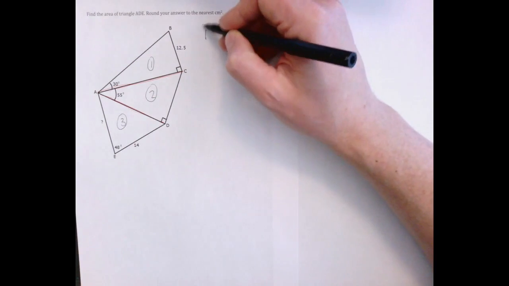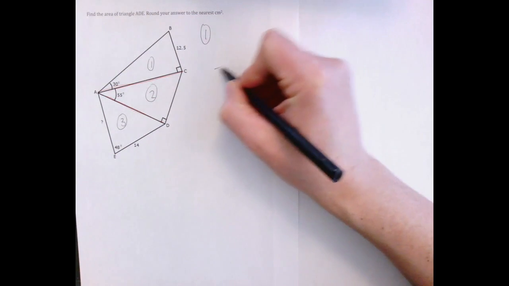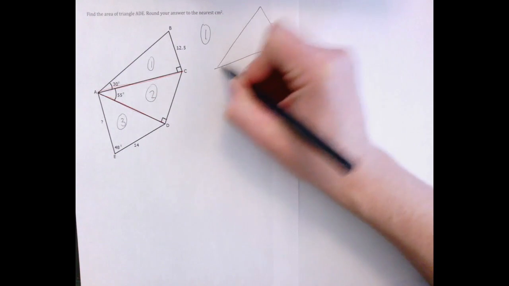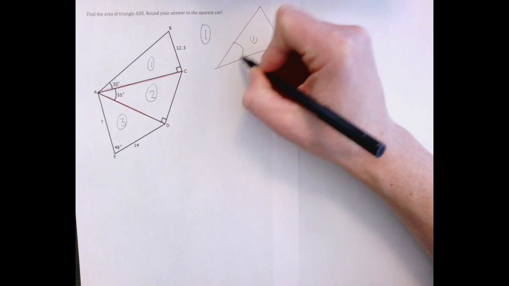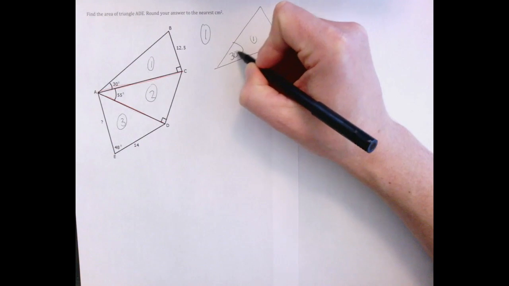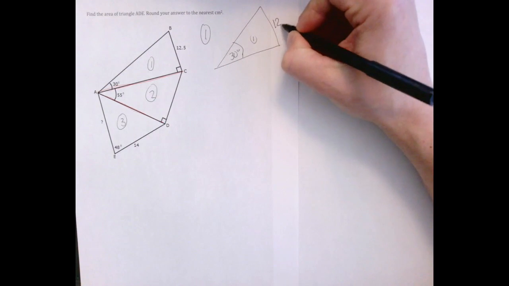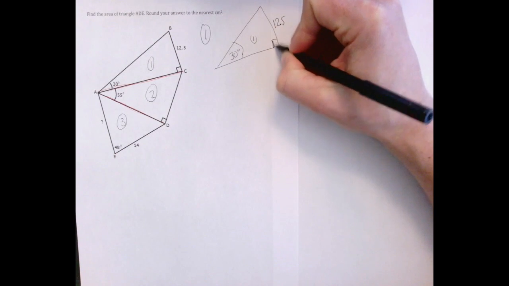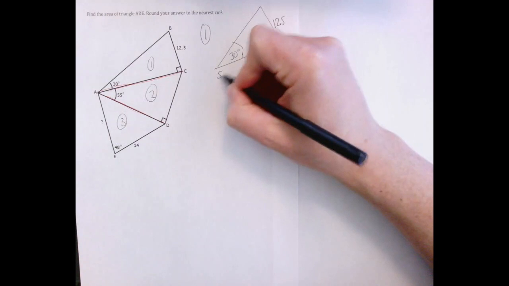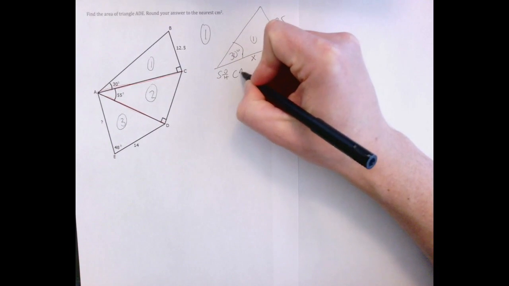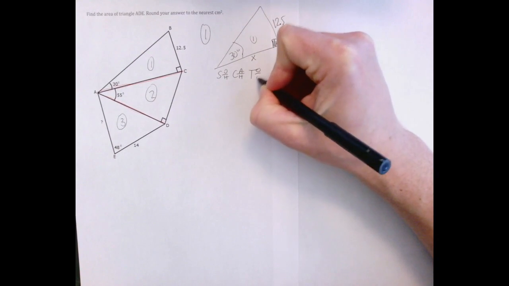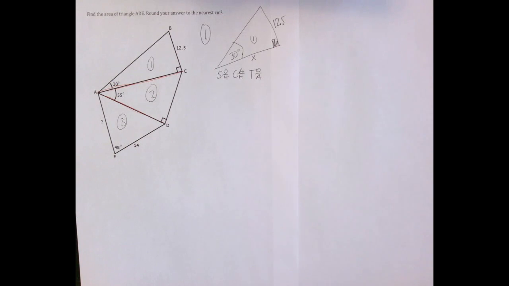So the first thing to do is going to be to redraw this first triangle with the measurements that are there. This is a 30-degree angle. This side measures 12.5. Here's the right angle, and what I'm looking for is side X. So between SO, CA, and TOA, I need to choose the one that works with these 2 sides.